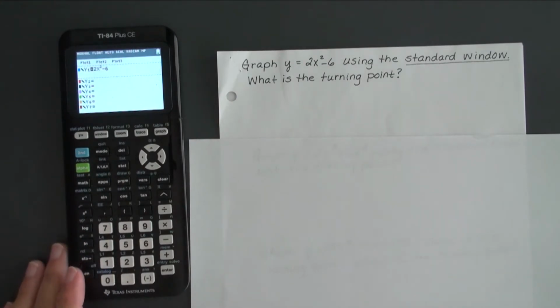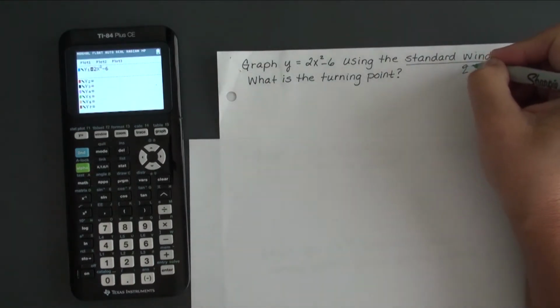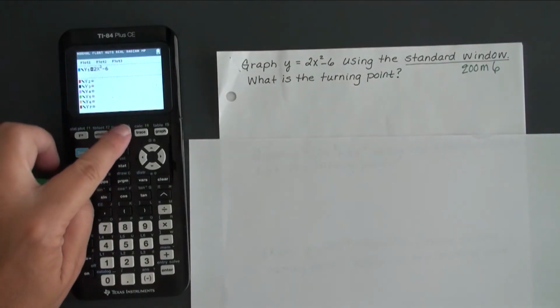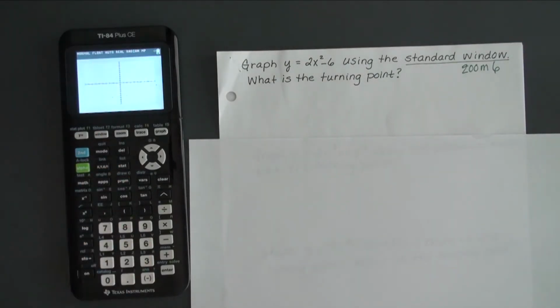Okay, so I have y equals 2x squared minus 6. I'm using the standard window. Remember, that is zoom 6. And you'll notice that this is a curve that opens up. Many of you know that this is a quadratic function, and some of you know that this is a parabola.